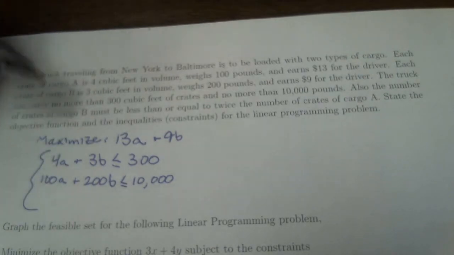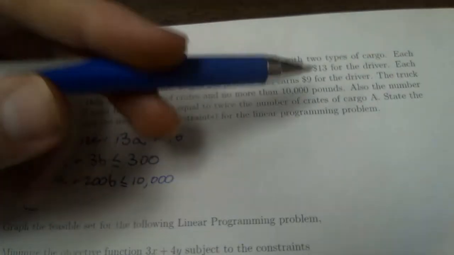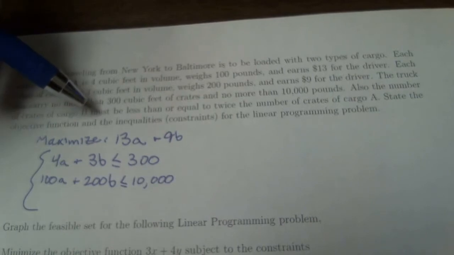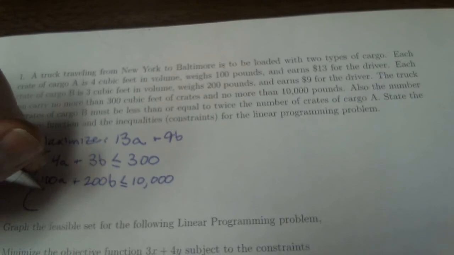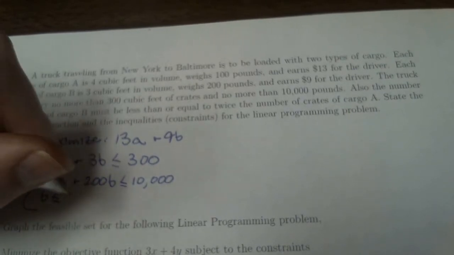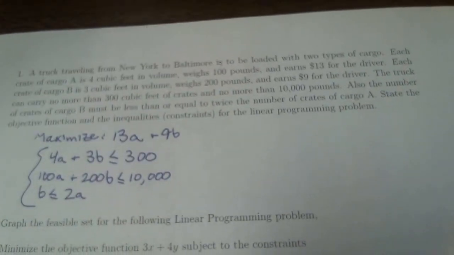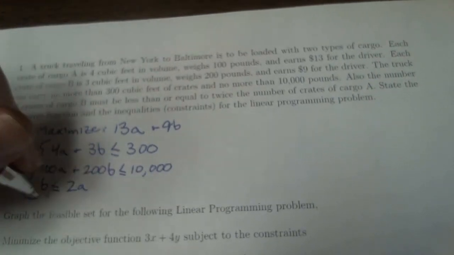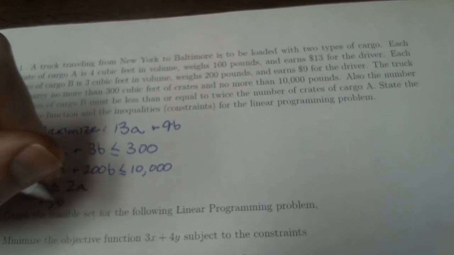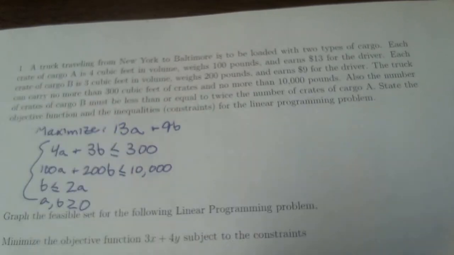All right. And then we also have that the number of crates of cargo B must be less than or equal to twice the number of crates of cargo A. So you also have B is less than or equal to 2A. And again, we can't carry negative crates, so A and B both have to be greater than or equal to 0.